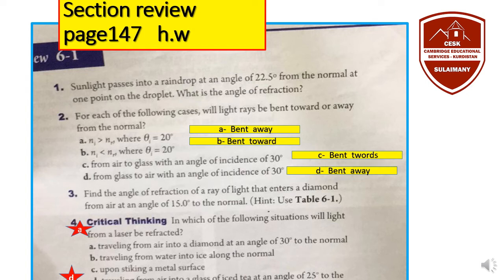Number A: if Ni is greater than Nr, the incident ray comes from high index, then enters to low index. Of course, this is bent away.